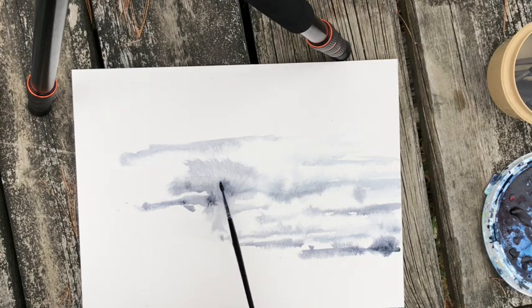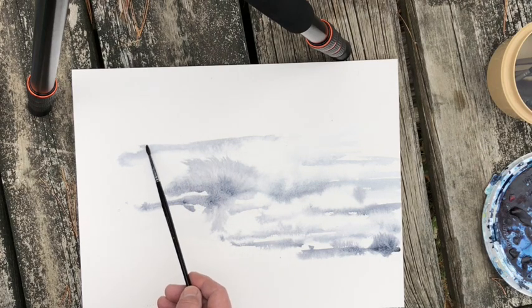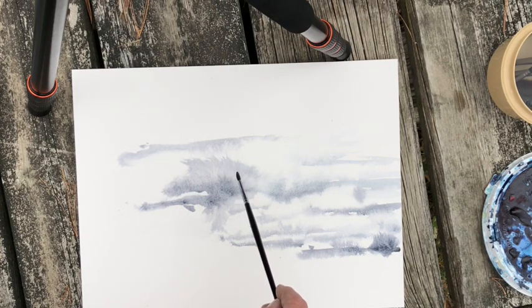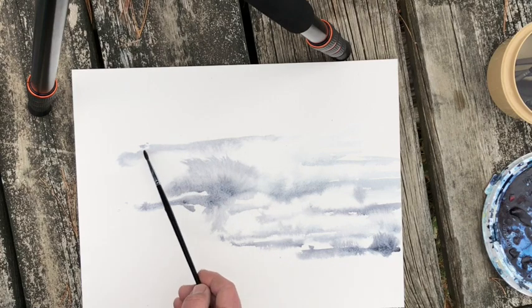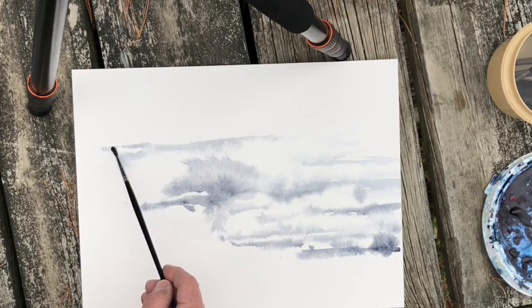See, I love that right there. See what's going on there with the water? The water is pulling the pigment into the paper like that in a really interesting way. That is not out there. I don't actually see that. But that expresses the nature of what I'm seeing. That's an important thing to understand.